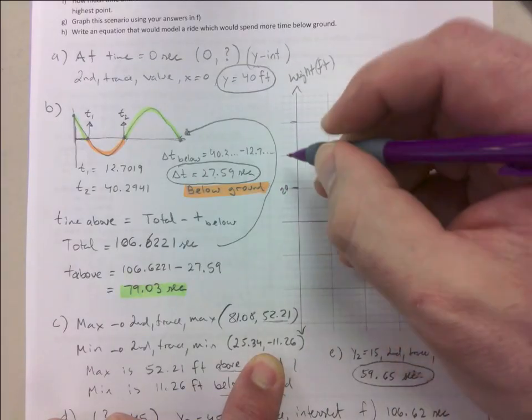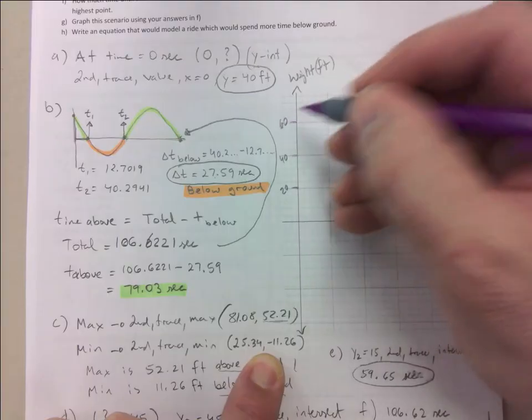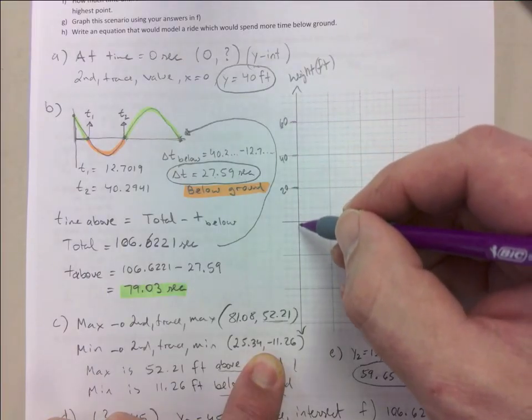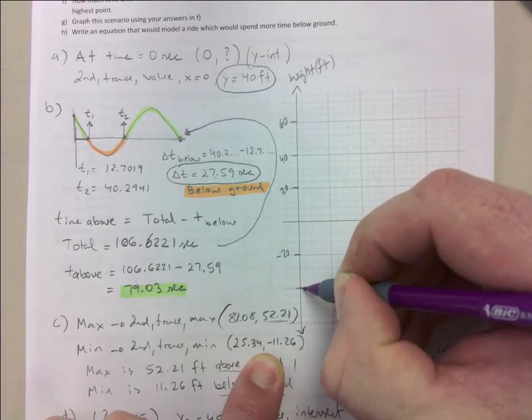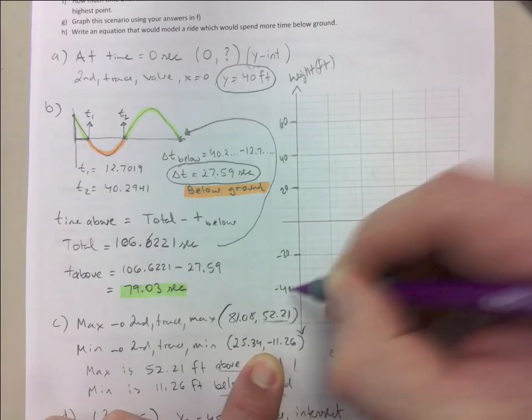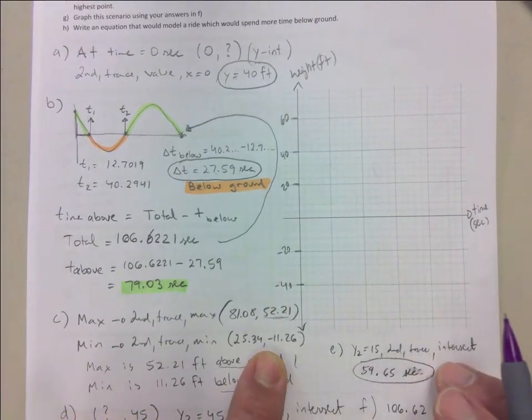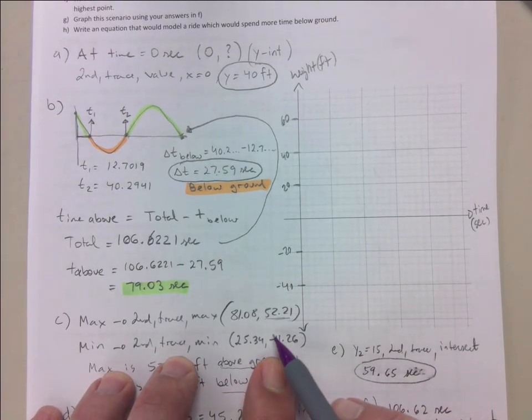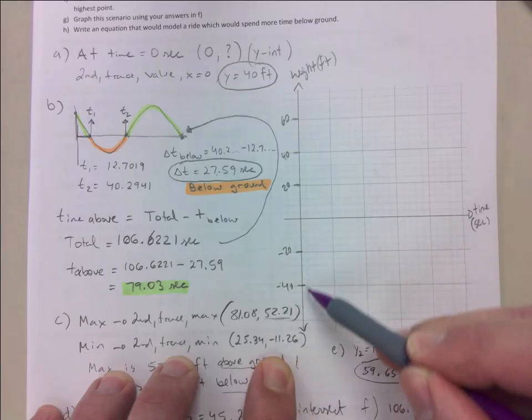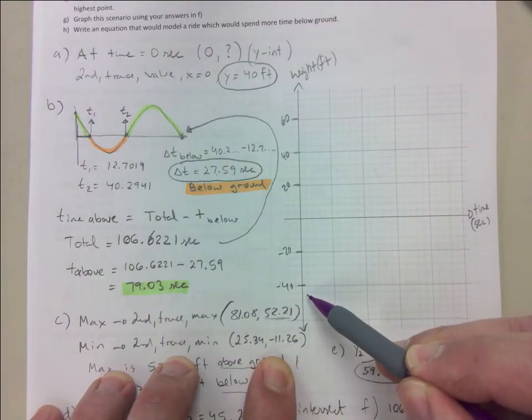I think that'll work. And therefore, folks, I need to make sure I go down by the same amount, by 20 every single time. Okay. Will that fit my lowest value of negative 11? It will, right? I have enough room to fit that in.